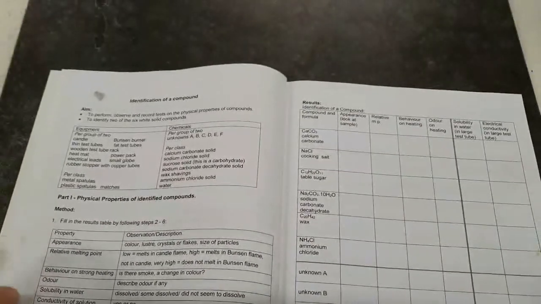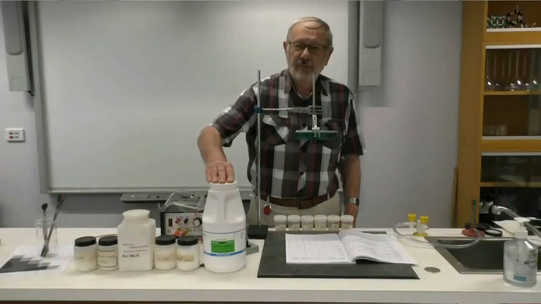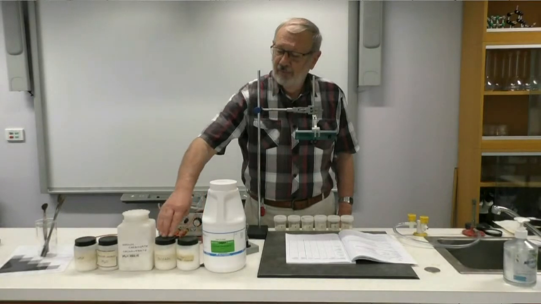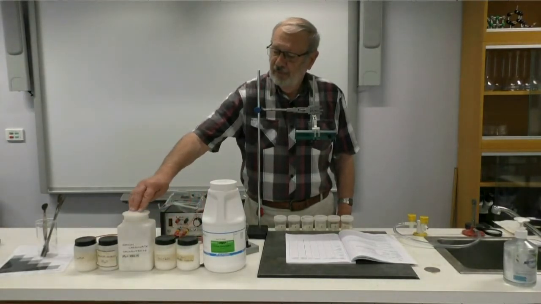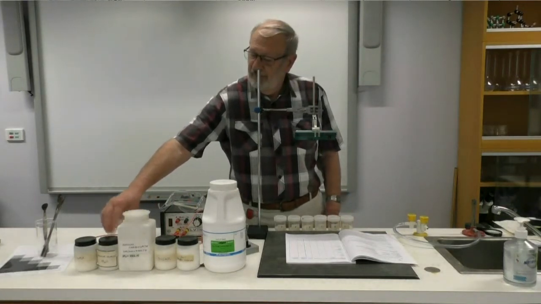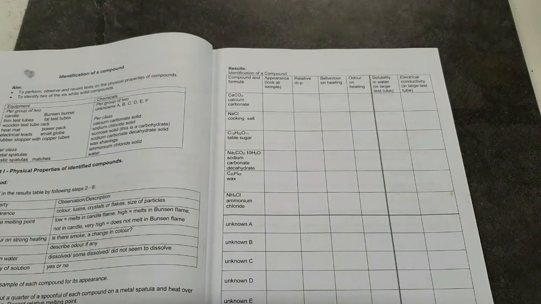Now, the compounds that we're looking at, as you can see listed in your workbook, are, to begin with, calcium carbonate, cooking salt, table sugar, sodium carbonate decahydrate, wax, ammonium chloride. So these are the substances that we're looking at.